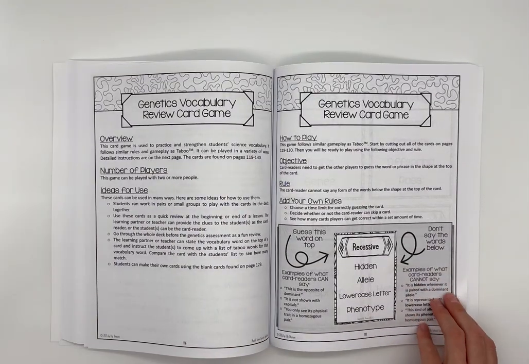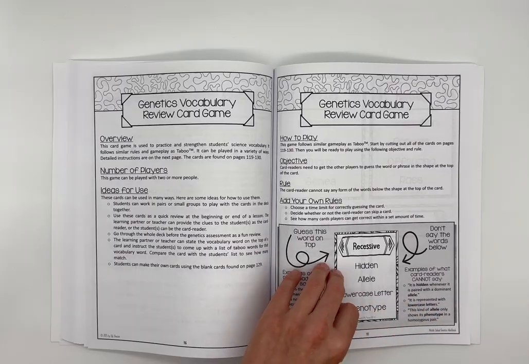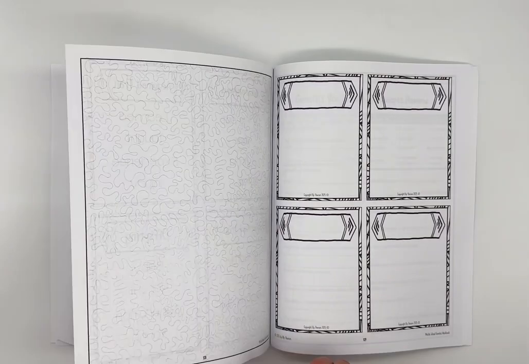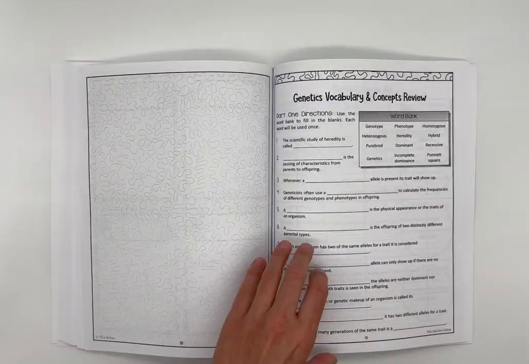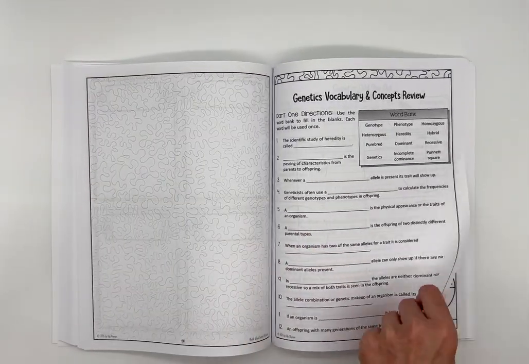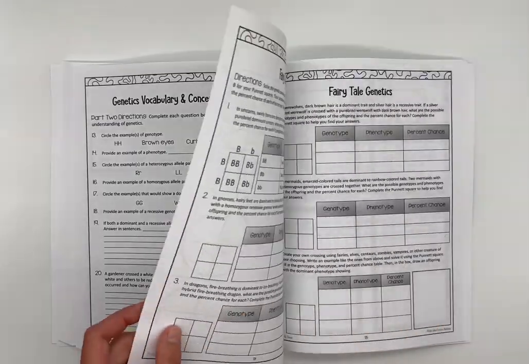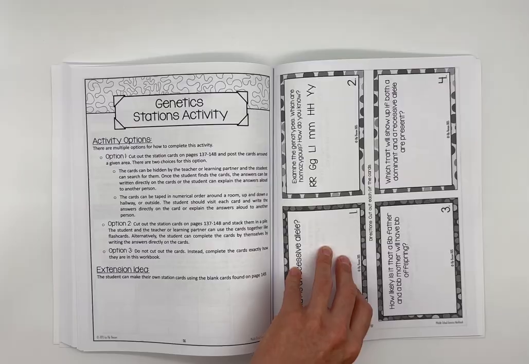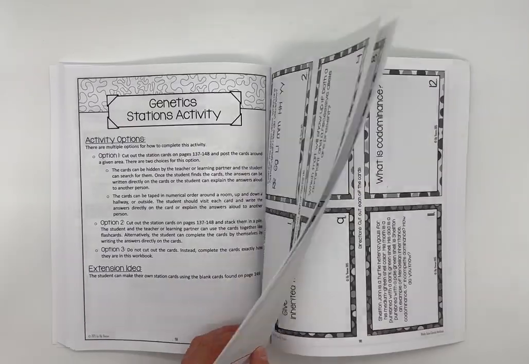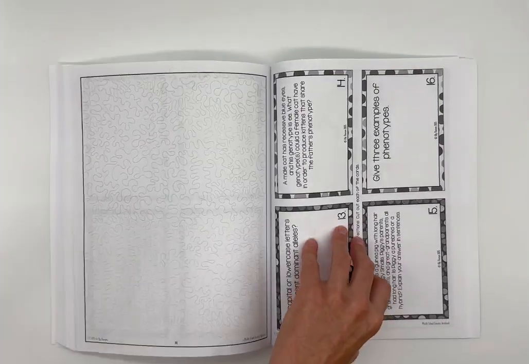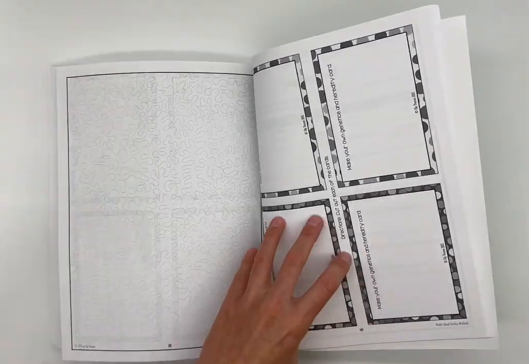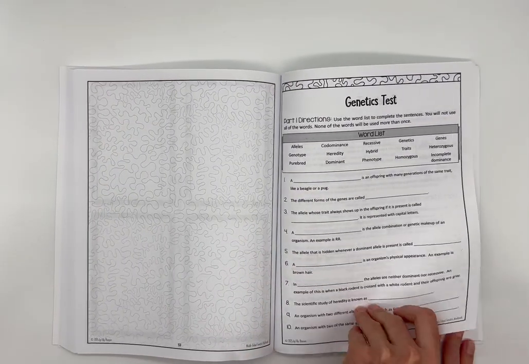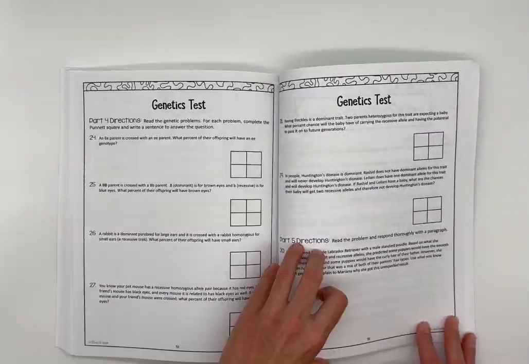A vocabulary review game. If you've played Taboo, you've played something similar. And all the necessary cards for those. They can make their own cards. Here's a quick few pages of review. Some stations. There are multiple ways to do those with your students. They can make their own stations, and then it comes into the test that assesses everything covered in this workbook.